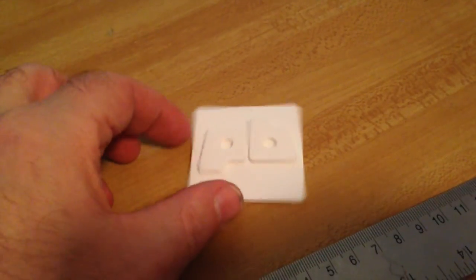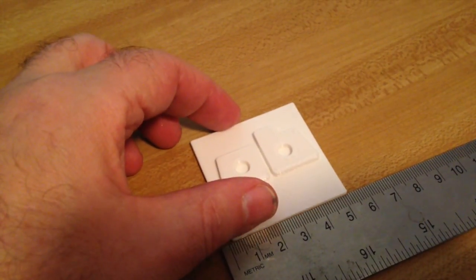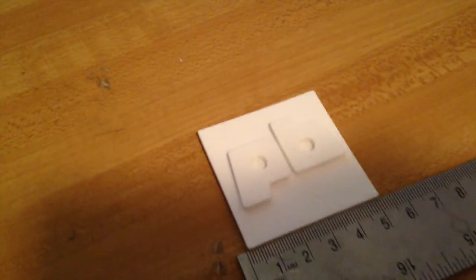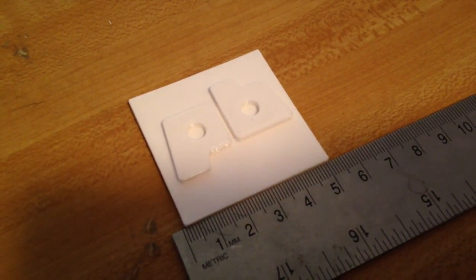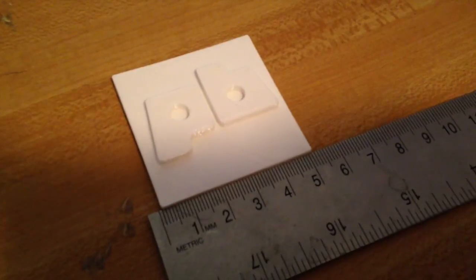So I hope you find this useful. If you've got a 3D printer, you can use Blender for making objects you can print out with your 3D printer. And they turn out pretty well.